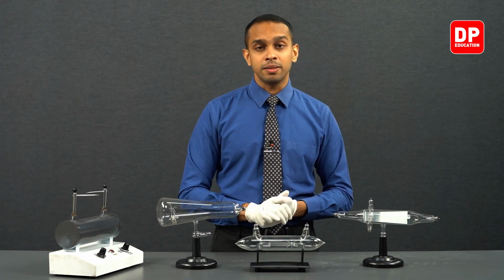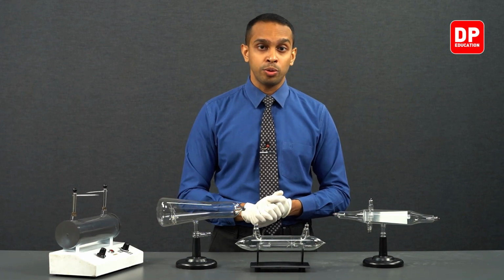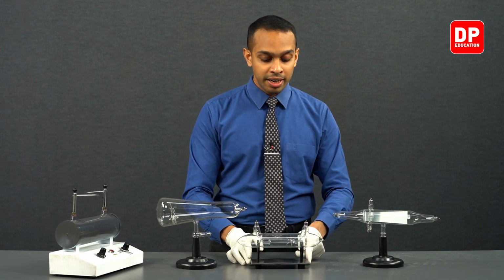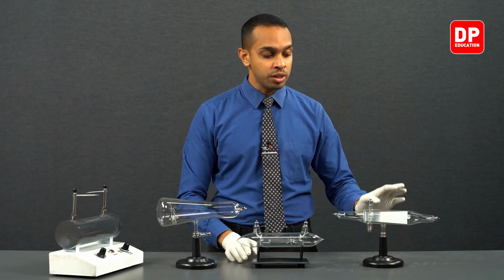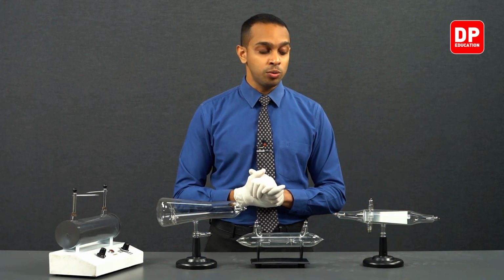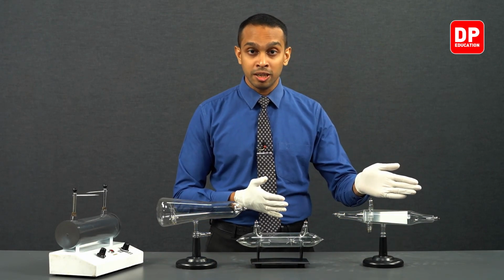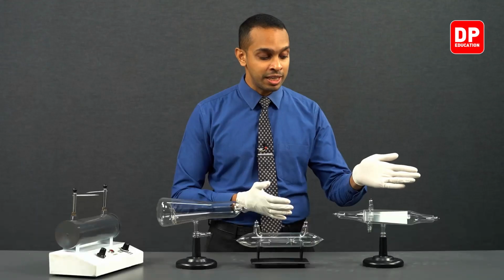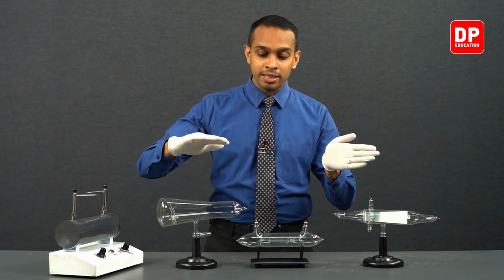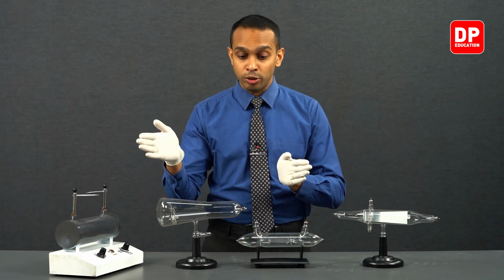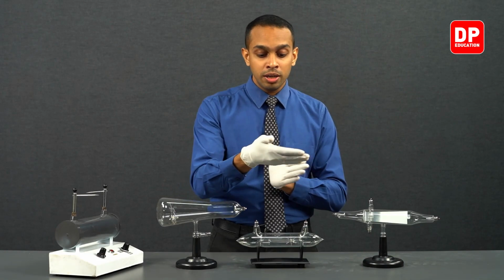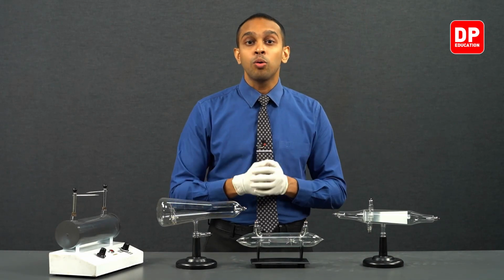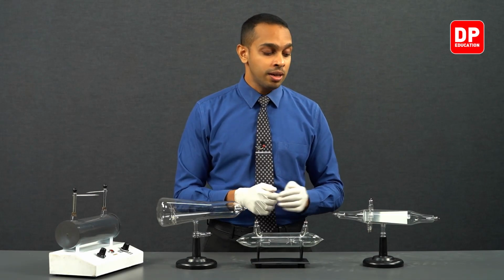After observing that cathode rays have kinetic energy, we moved on to the next experiment, where we used this cathode ray tube with a fluorescent screen placed within the tube at an angle, or slanted, so that as the cathode rays travel from the cathode towards the anode, the slanted fluorescent screen comes into contact with them.